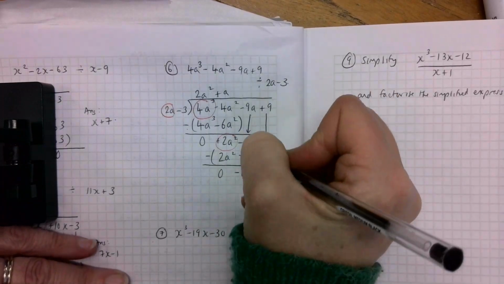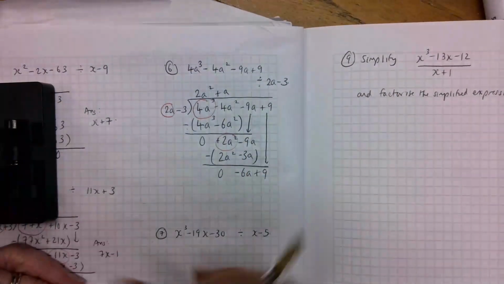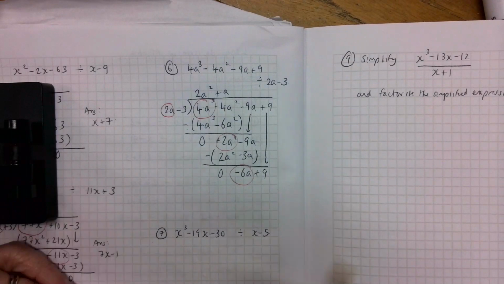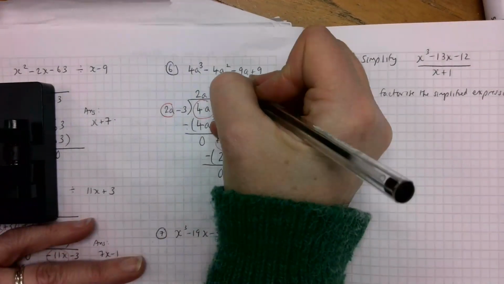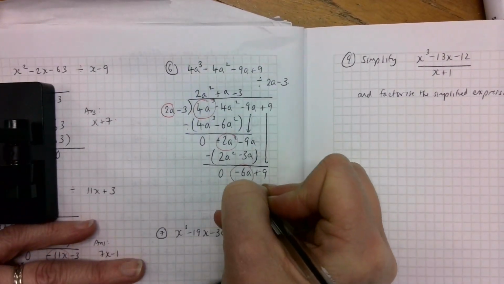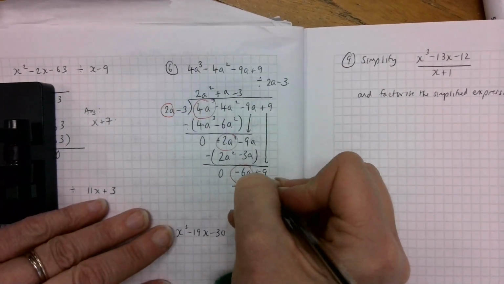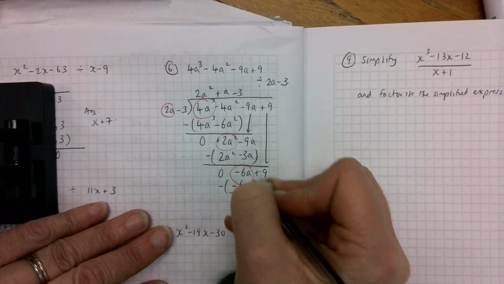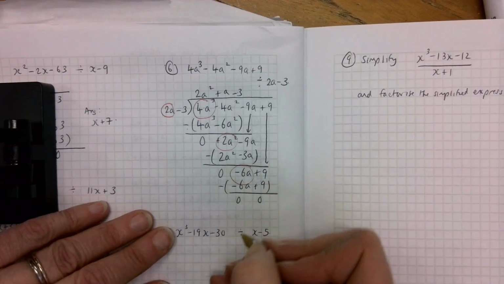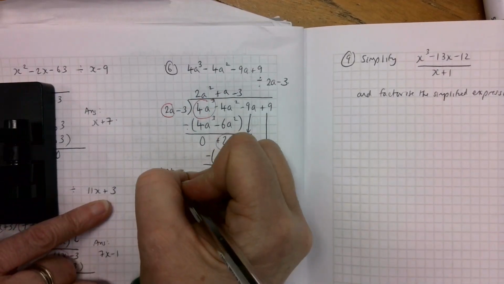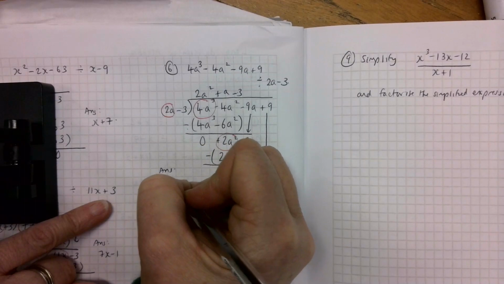Bring down the 9. And I'm dividing into this time. 2a goes into minus 6a minus 3 times. Minus 6a, so minus 3 by 2a is minus 6a. Minus 3 by minus 3 is plus 9. That's good. That's what I want, the exact same. So 0 and 0 is the remainder, and the answer is 2a squared plus a minus 3.